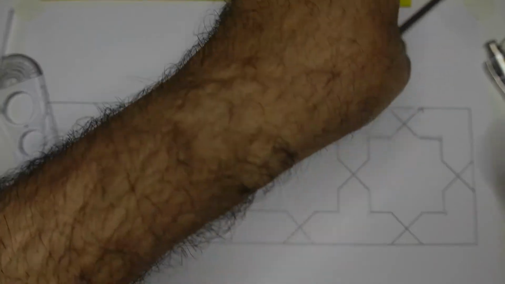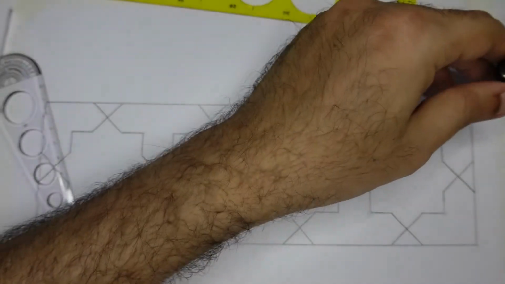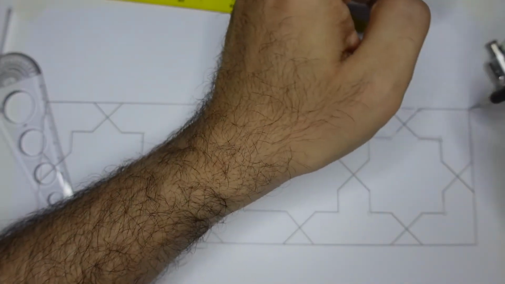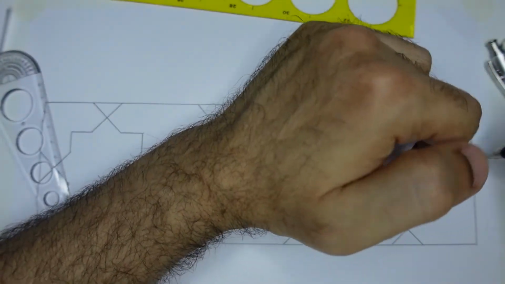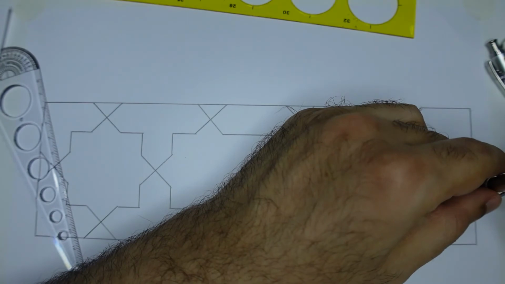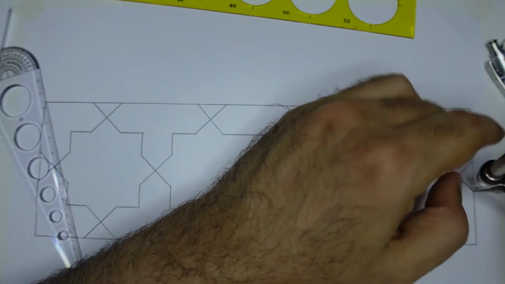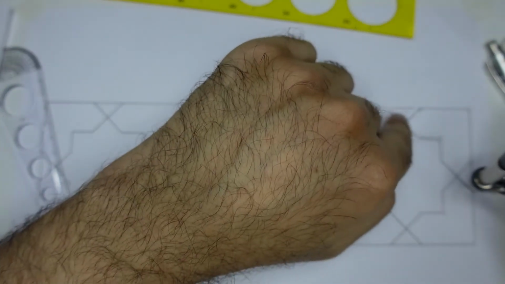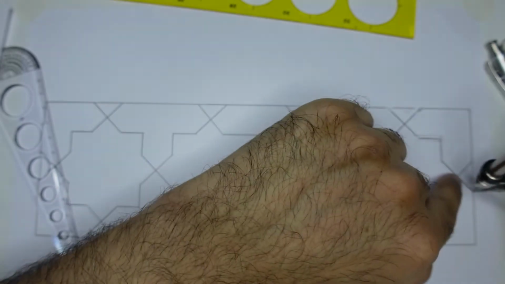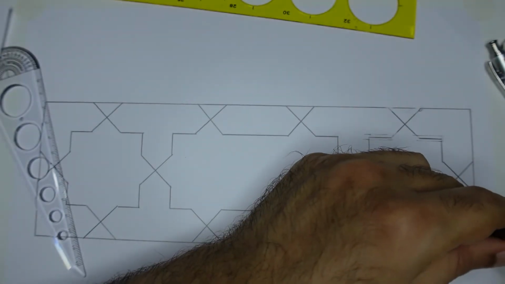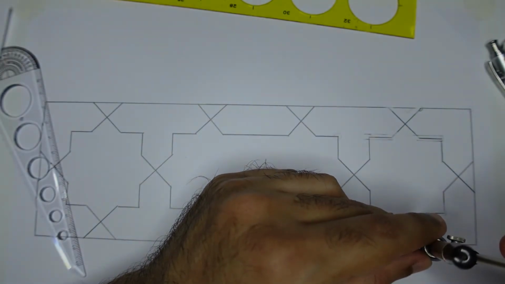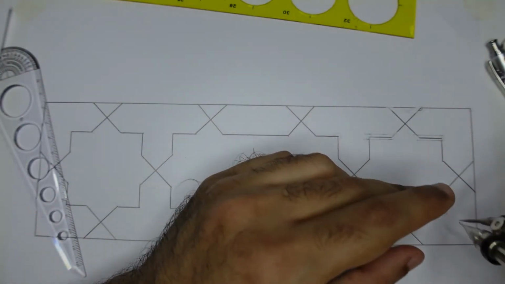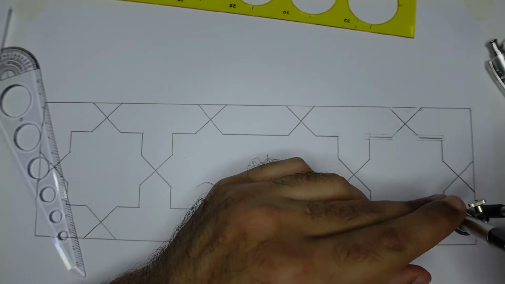So as I said before, you will only draw the circle on the corners or where the lines are meeting each other or ending, not where the lines are passing through, like here. I will not draw the circles. And you can see how fast you can draw these circles with this type of compass.